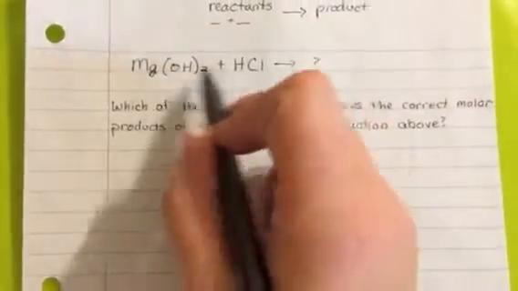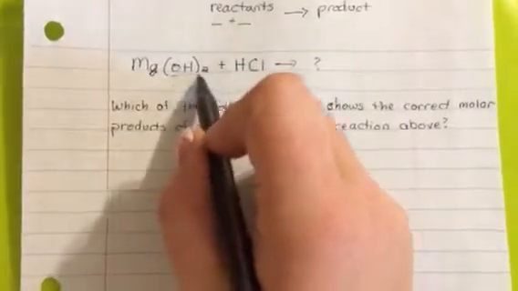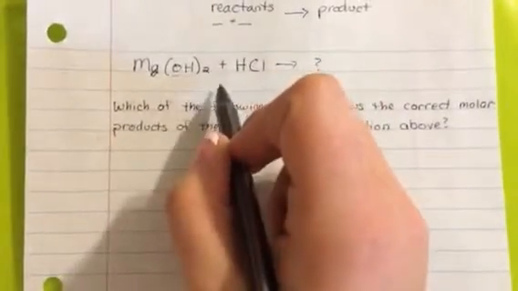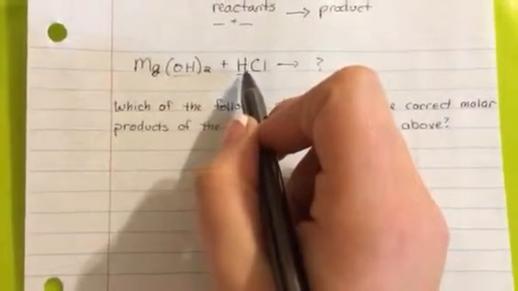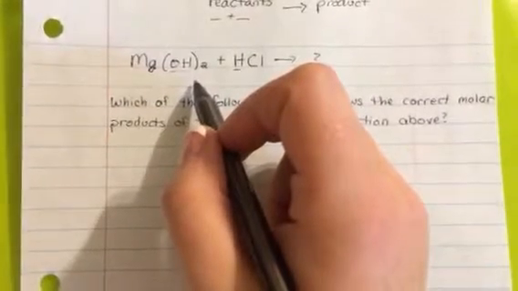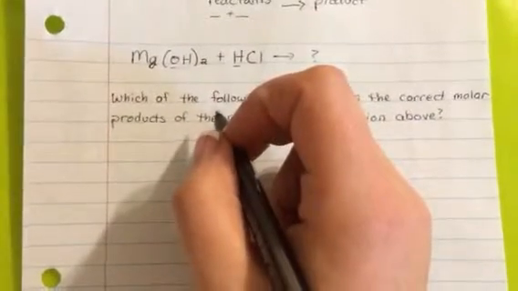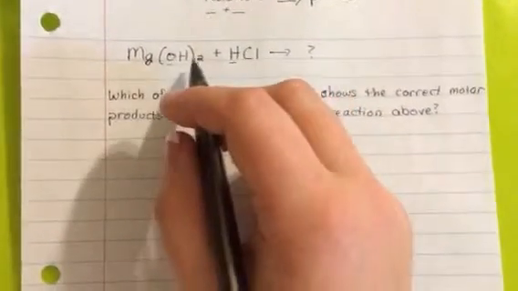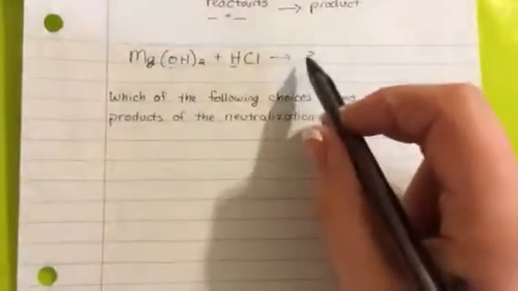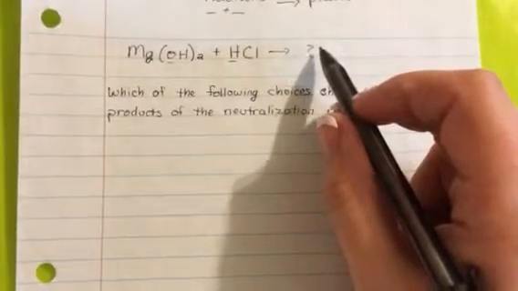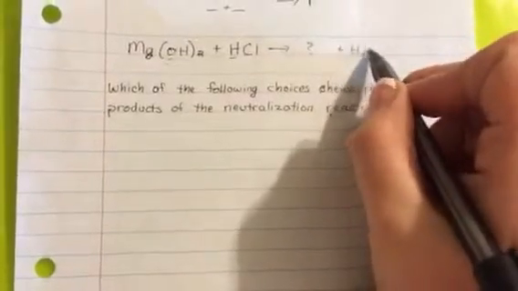But by looking at the reactants here, we can see some OH, hydroxyl groups, and then a hydrogen ion. So we know that H and OH are hydrogens and hydroxyls, so that's going to be acids and bases. An acid plus a base is always going to end up as salt plus H2O.